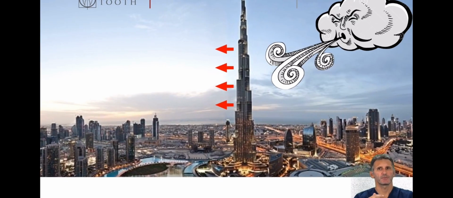This is another example. On a skyscraper, people building this kind of structure have to work with the problem of the wind. When we have wind on a skyscraper, there is a tendency for the skyscraper to do this kind of movement, this kind of flexion.